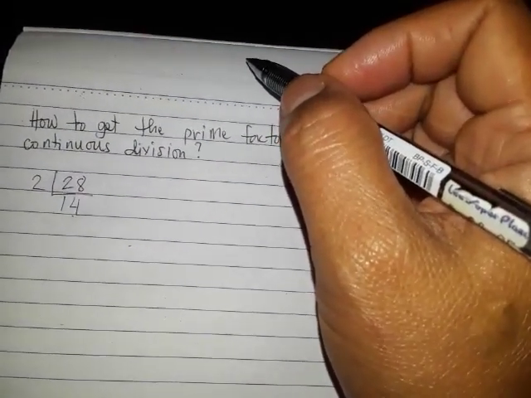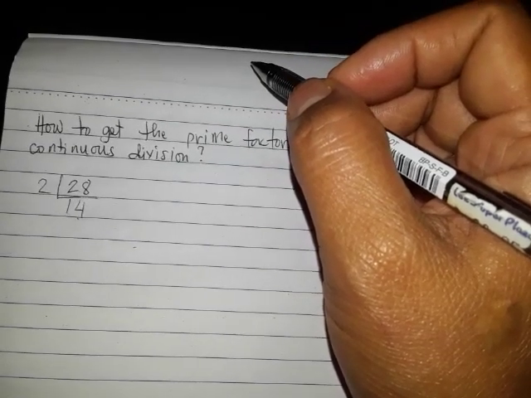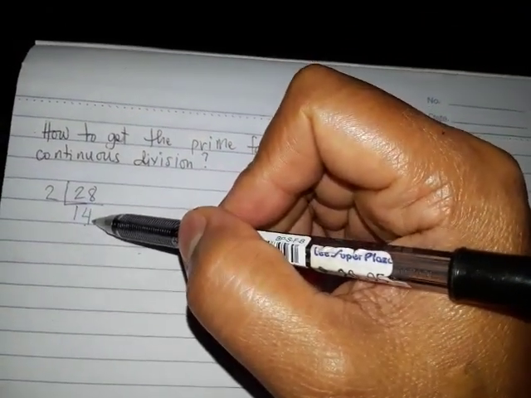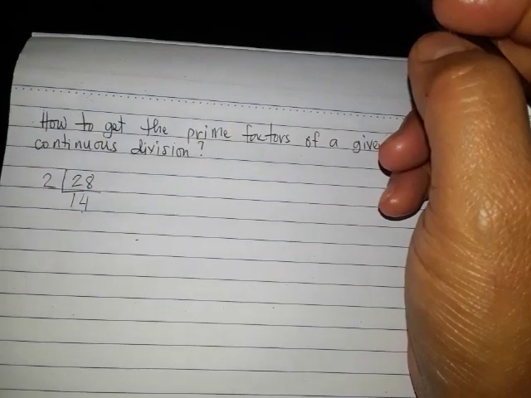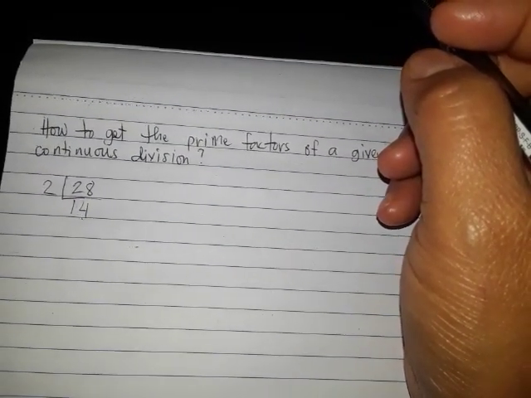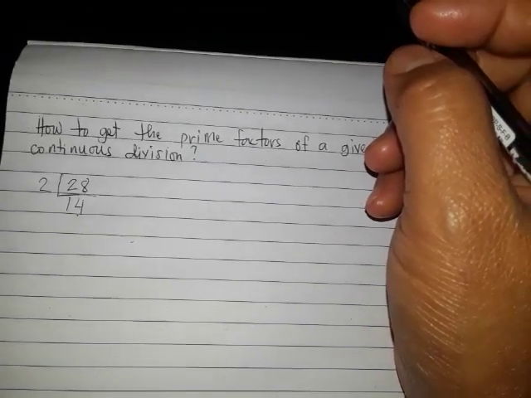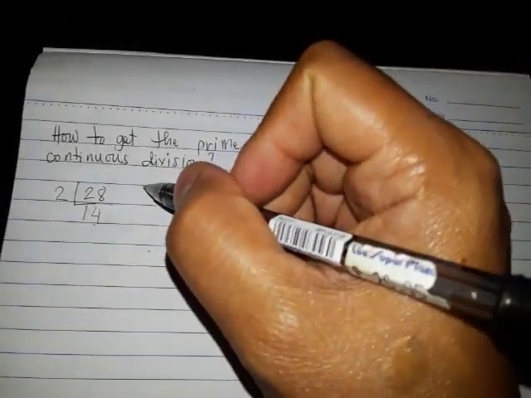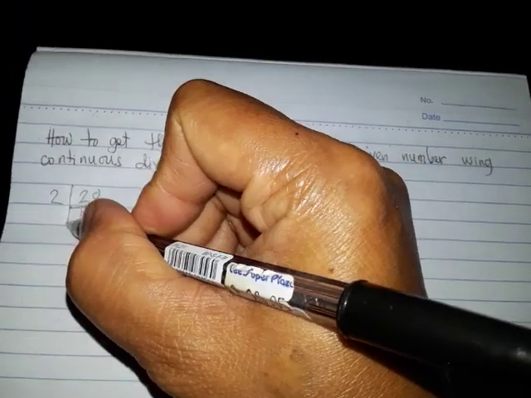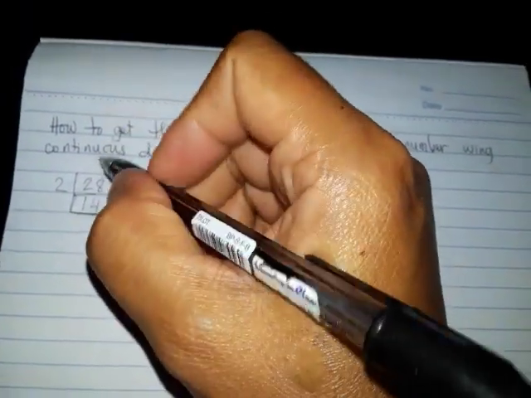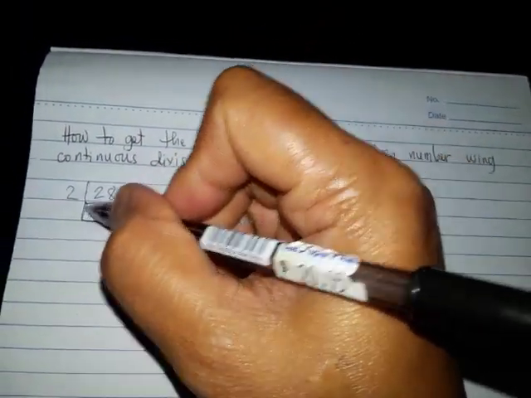Next, we divide the quotient, which is 14, again by the smallest or the next smallest prime number. Okay, so we have 14 is still divisible by the smallest prime number, which is 2.